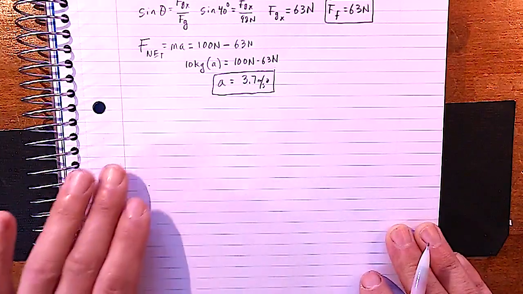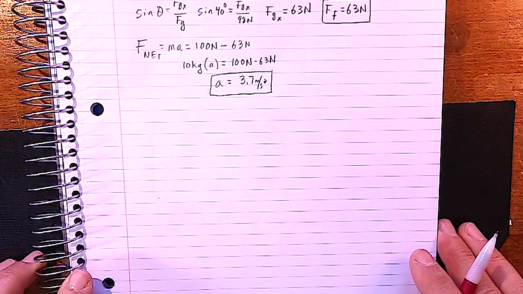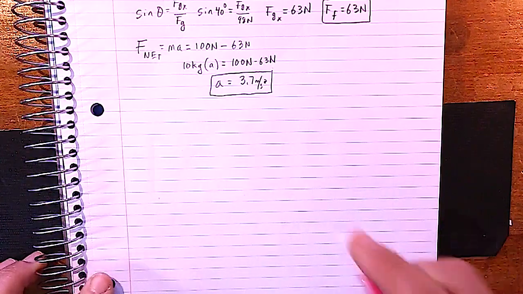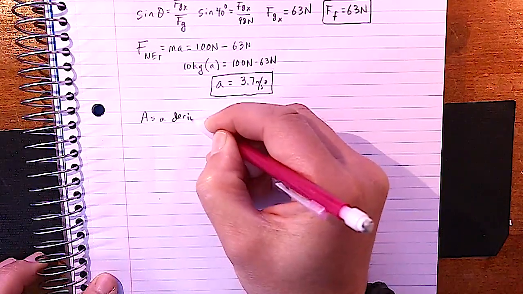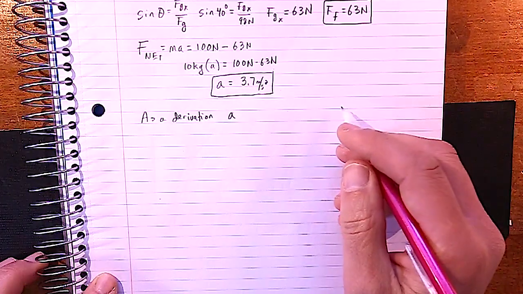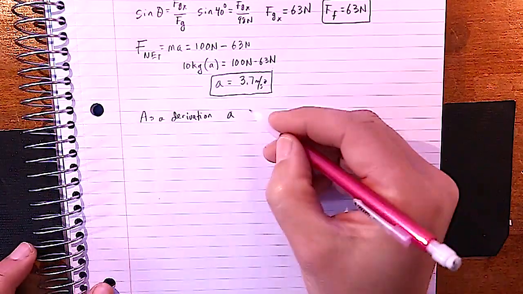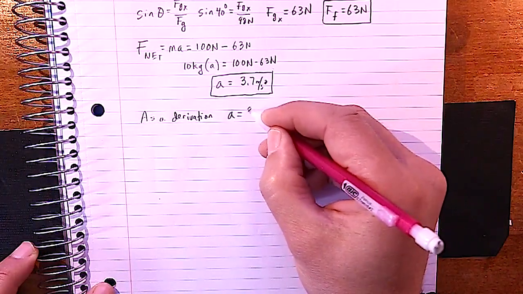Now, another question that's more like an honors or maybe even an AP question would be to do this without numbers. And that would be doing it as a derivation. So, in other words, can we find acceleration in terms of the values that we have, times mass and gravity and the angle?